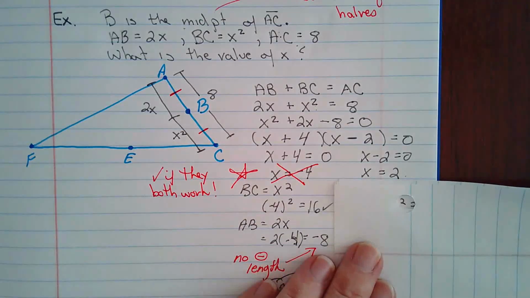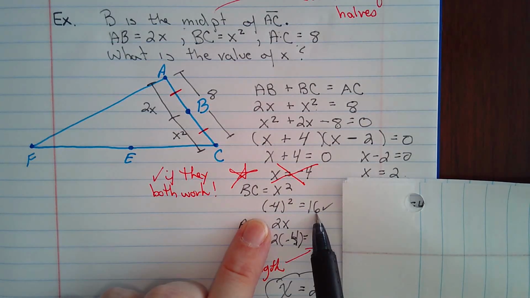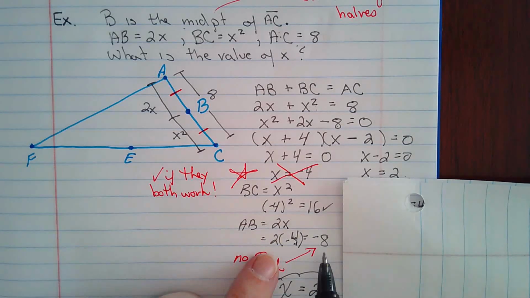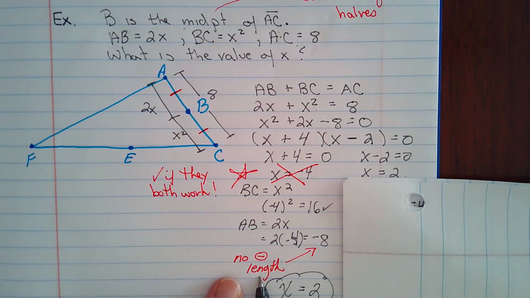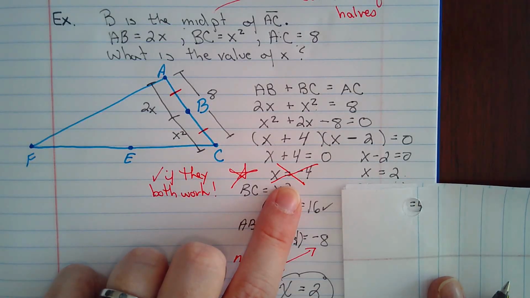So what I did was I plugged in negative 4 and I got 16. That's good. You can have a positive length. But when I plug negative 4 in here, you'll see that it is a negative length, and that is not allowed. So notice again, I wrote in color, no negative. So that is why this one got crossed out.